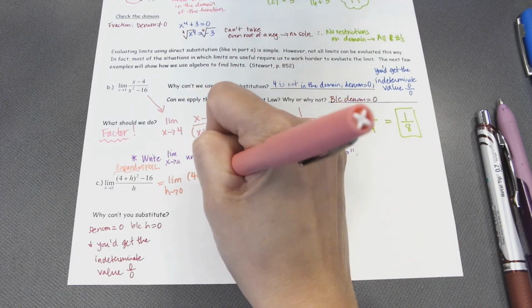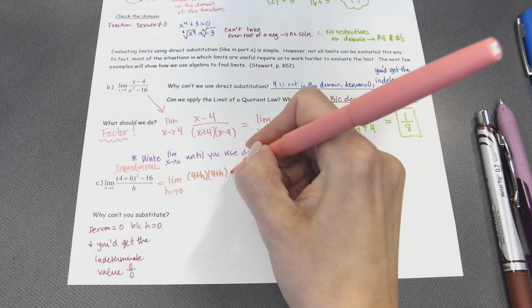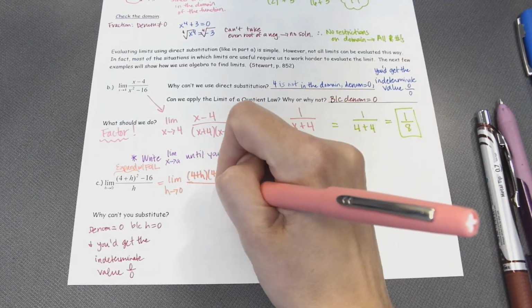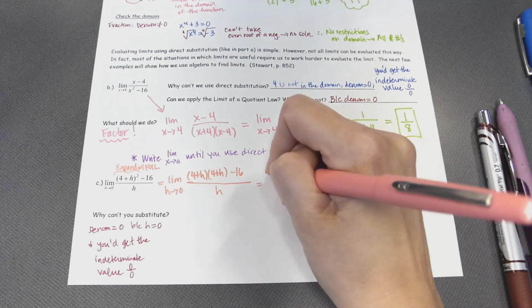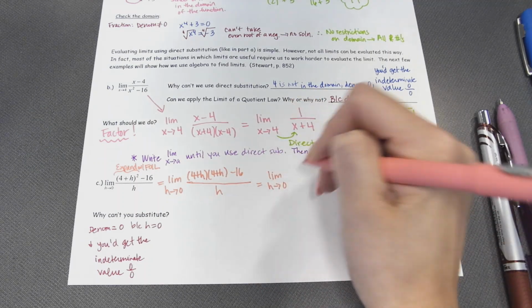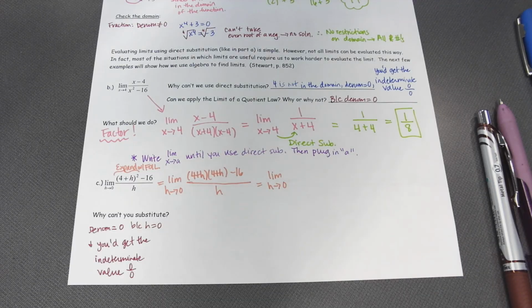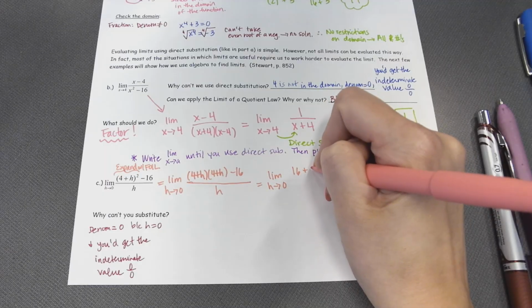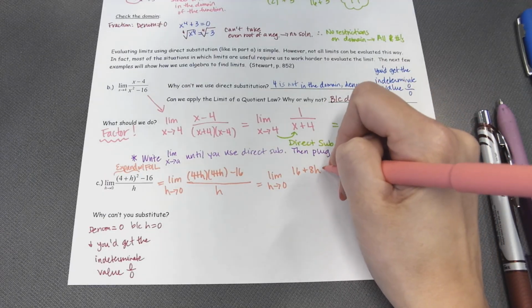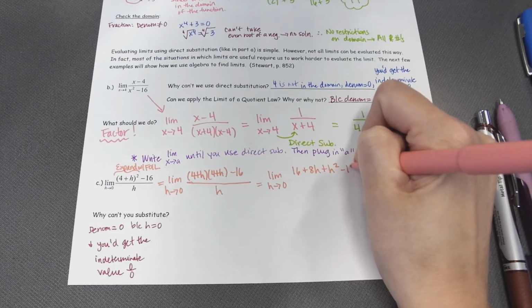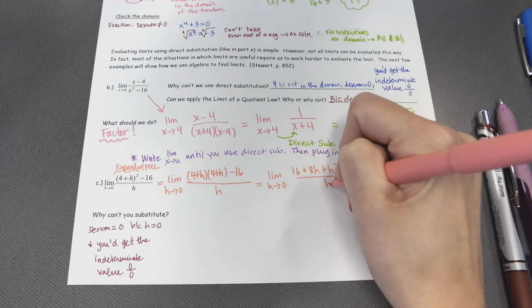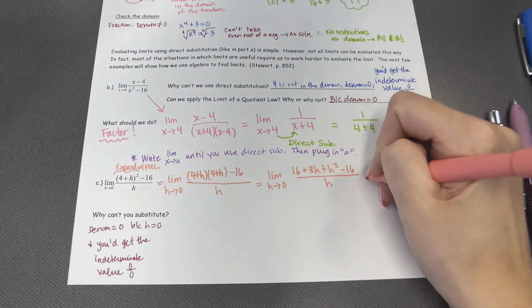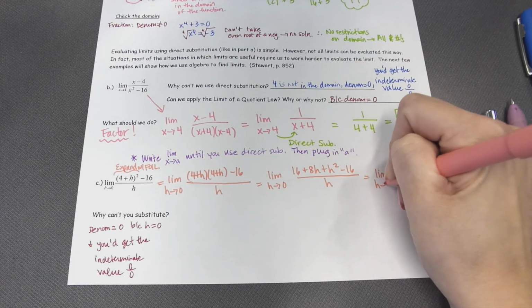I'm going to write out the 4 plus h times the 4 plus h. If you want to just jump right in and do the foiling, you can. It's just, I noticed that sometimes people forget when you foil, you don't square both of them. You do have to make sure you do the first times the first. So you have 16, the inner and the outer, which is 8h plus h squared minus 16 over h. And then I want you to see if you can do the next step.